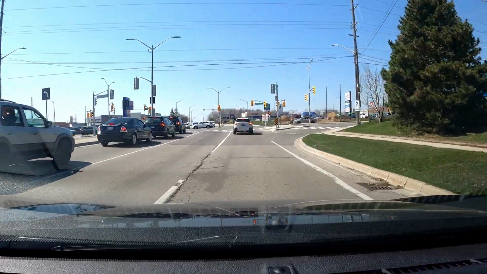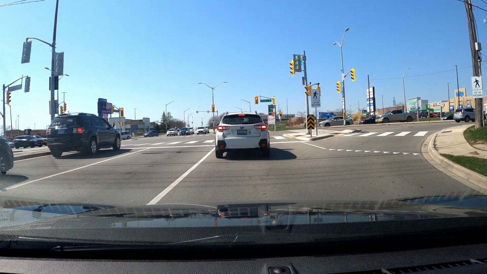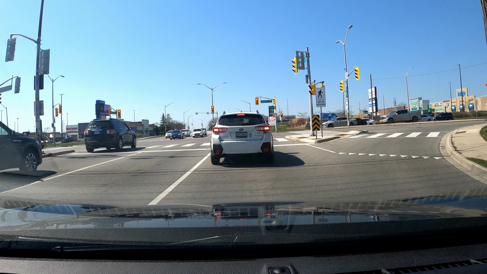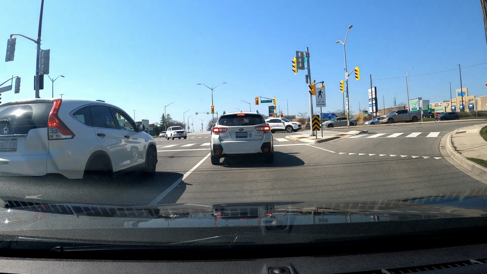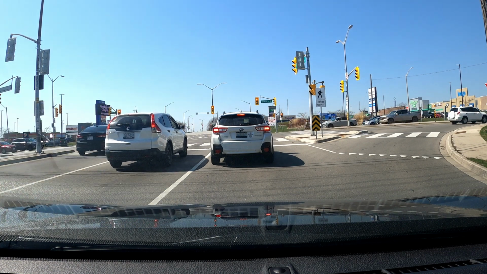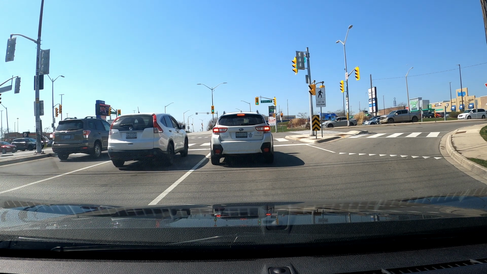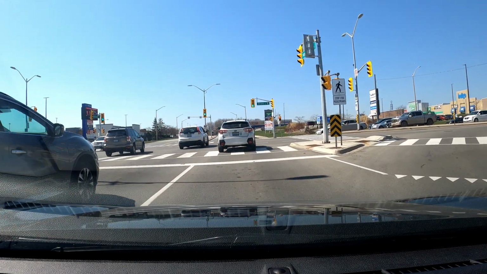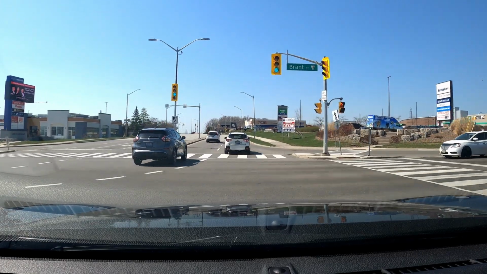Okay, so we need to stop. It's red. Wait for green and watch the intersection. Okay, look at the cars, relax, and again, keep your hand on your steering wheel. Okay, if you're sweaty, you can wipe it, then put it back again. Okay, let's go. Check left and right as you go.